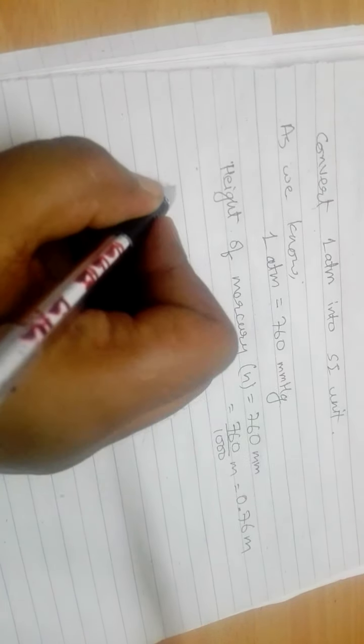Then, mercury is a liquid, isn't it? So you need to use the formula of liquid pressure, that is P equals h d g. Mercury is a liquid, and to calculate how much pressure it exerts, we need the formula P equals h into d into g.